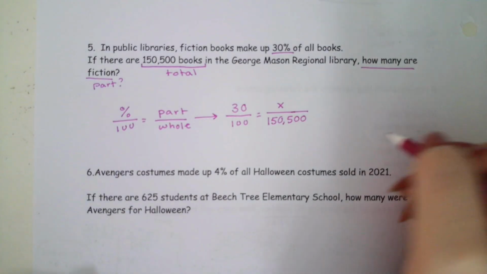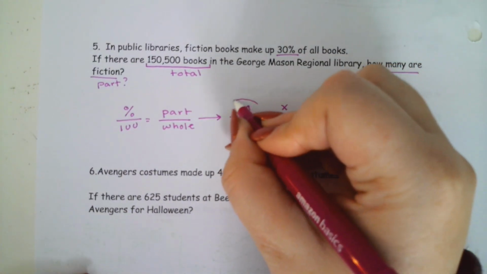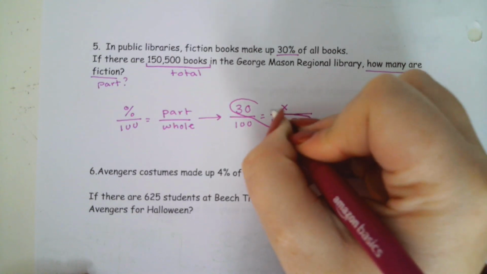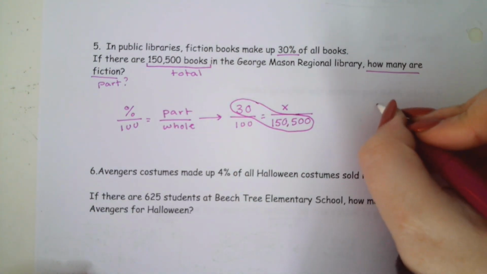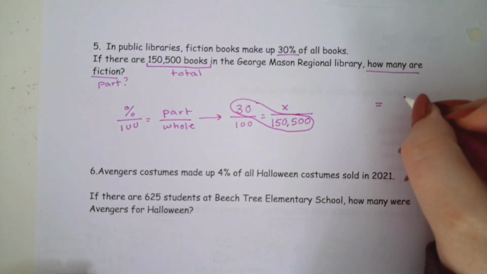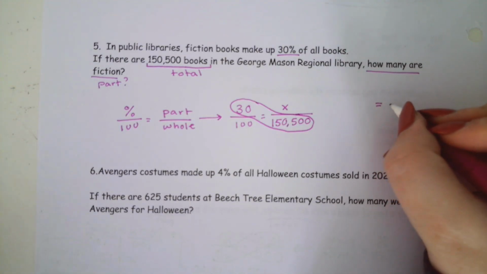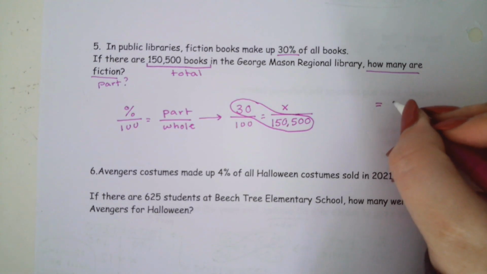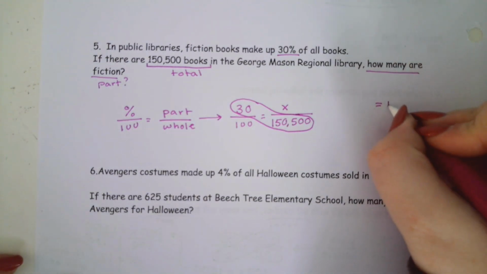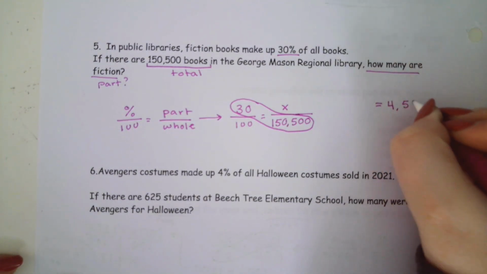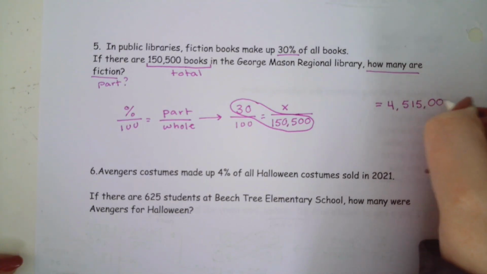Now we can go ahead and start solving for x by first cross multiplying to make it into a normal equation. So this 30 times 150,500 comes out to be a very large number. Hold on, I've got to double check. It comes out to be 4,515,000.